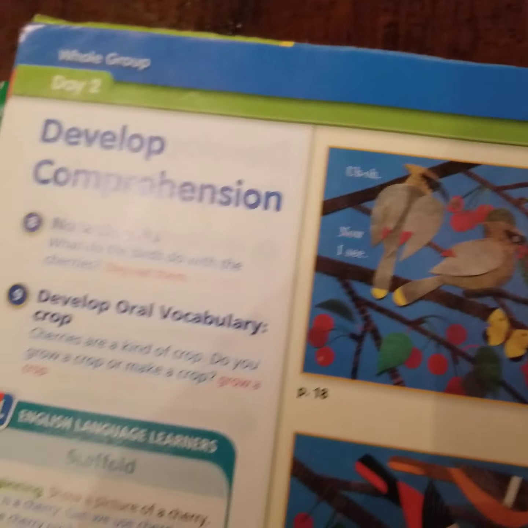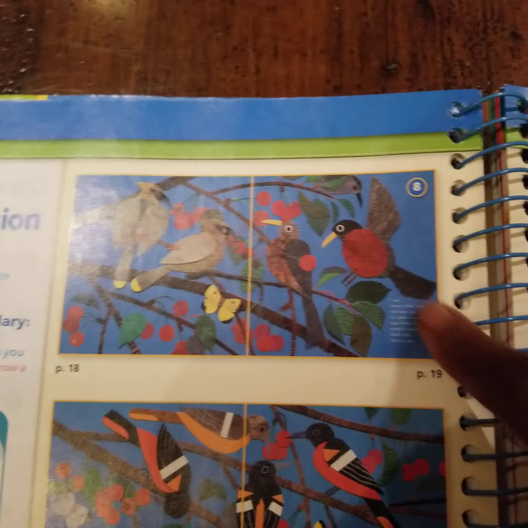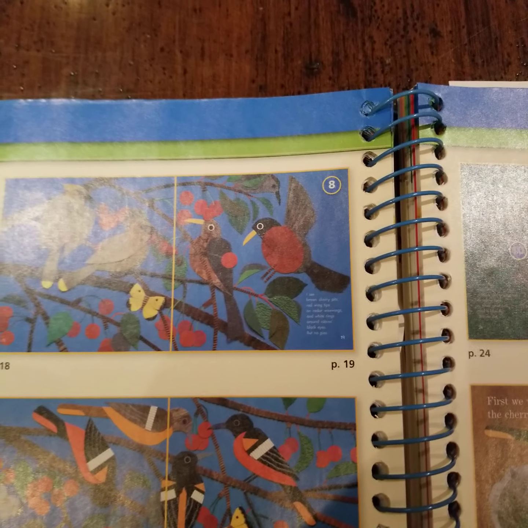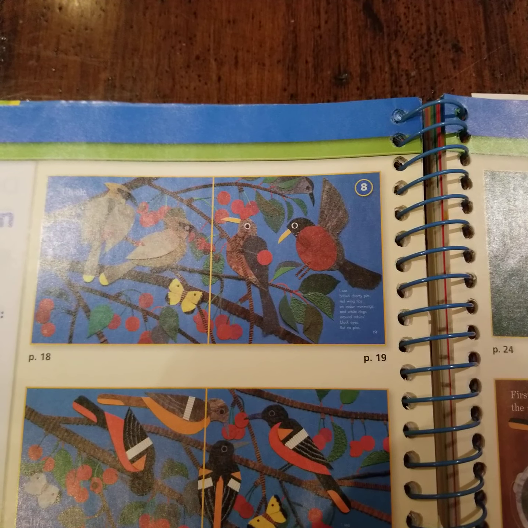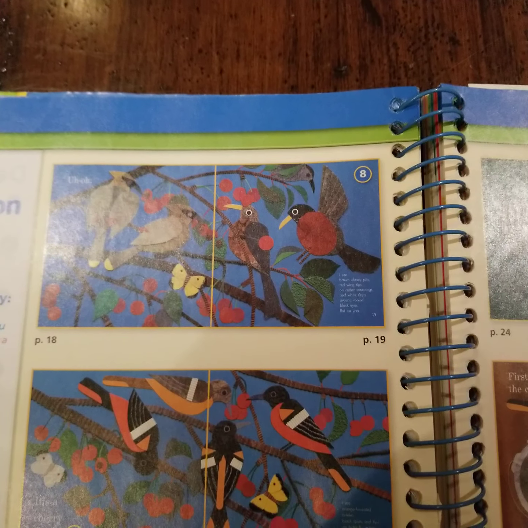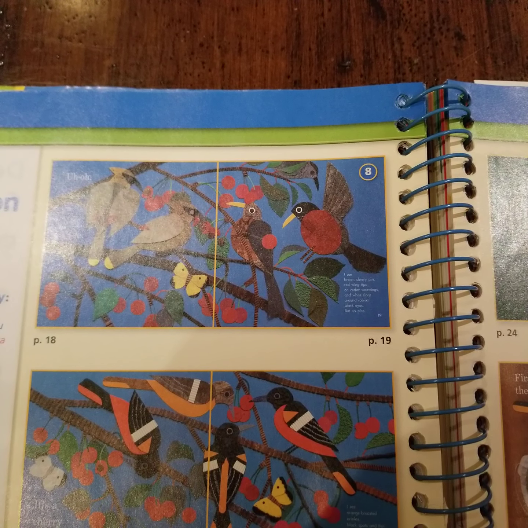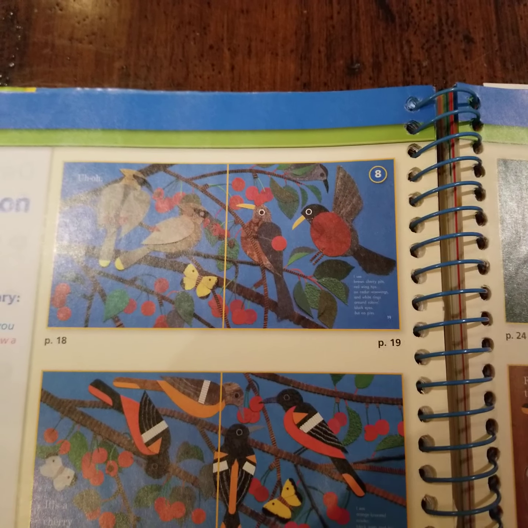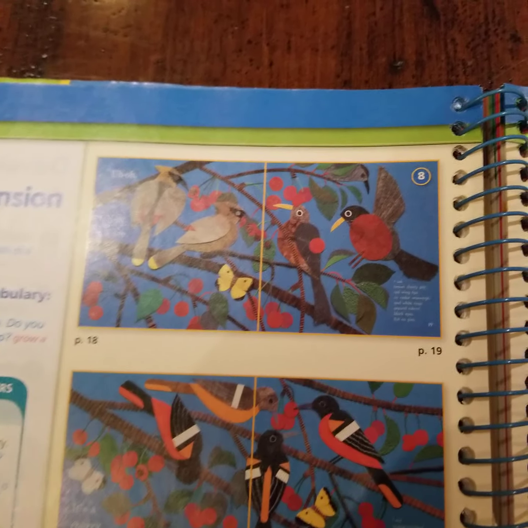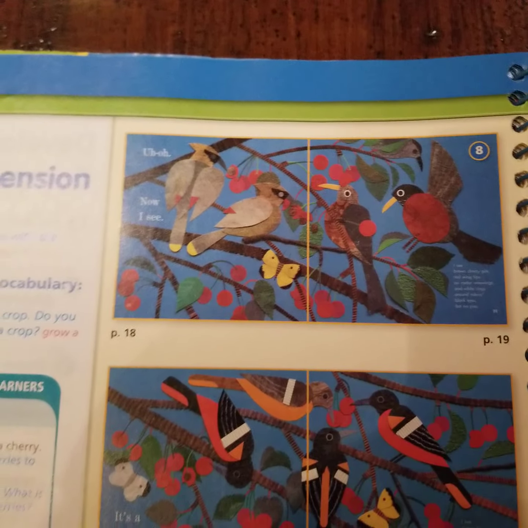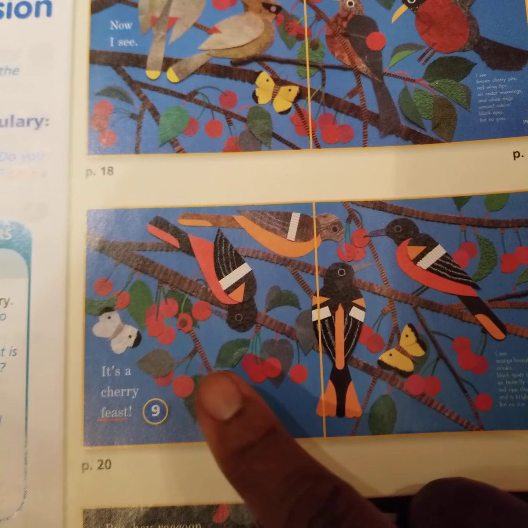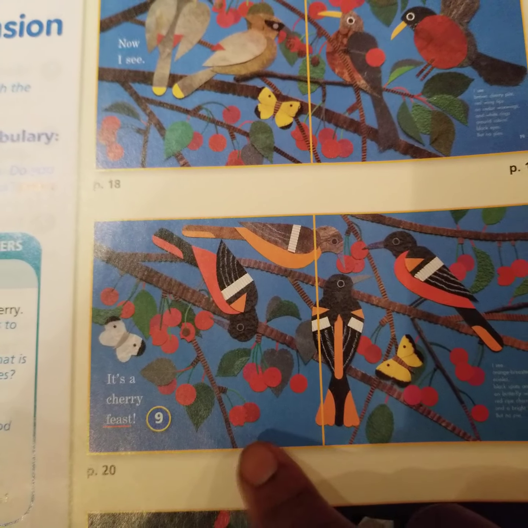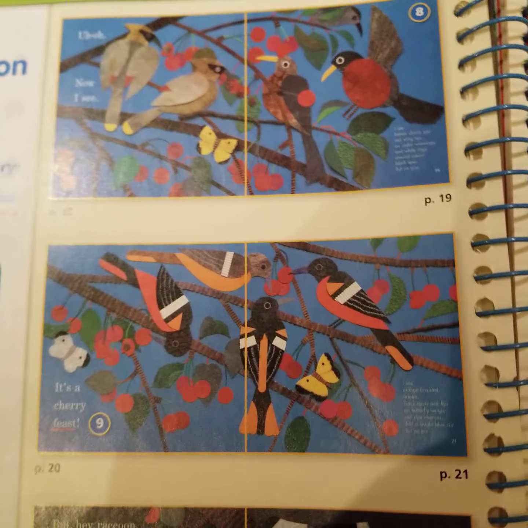Now we would possibly say, well, what does he see? But I believe the small writing here helps us to know. I see brown cherry pits, red wing tips on cedar wax wings, and white rings around robin's black eyes, but no pies. So he's kind of seeing all the birds, and they seem to be enjoying the berries. He's like, oh, well, let's see. It's a cherry feast. So he sees the birds and they're eating the cherries.